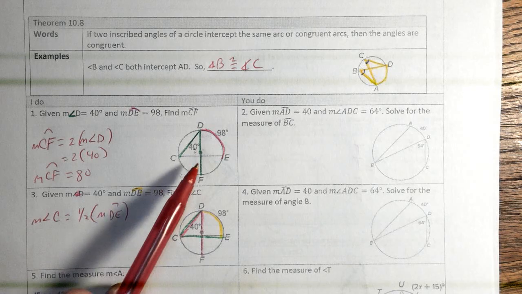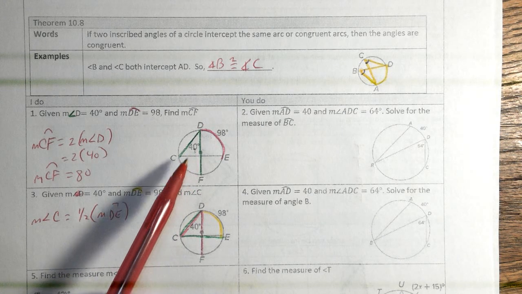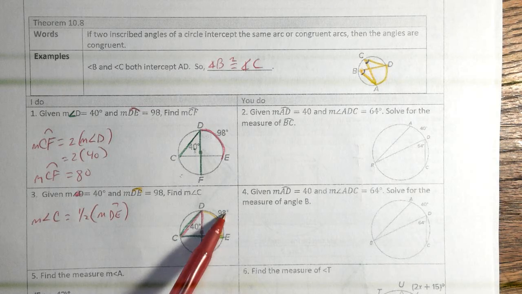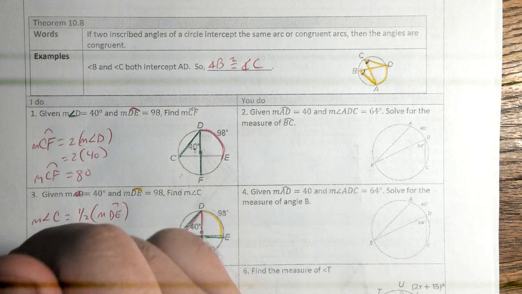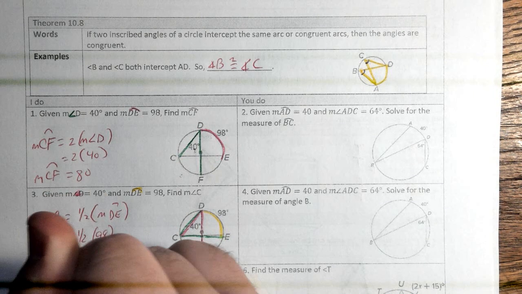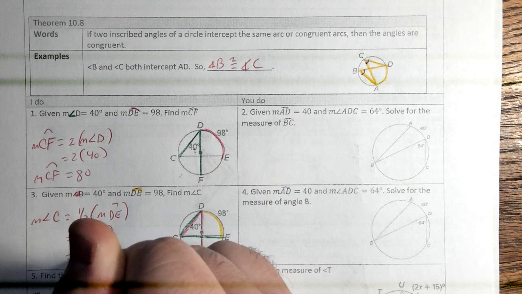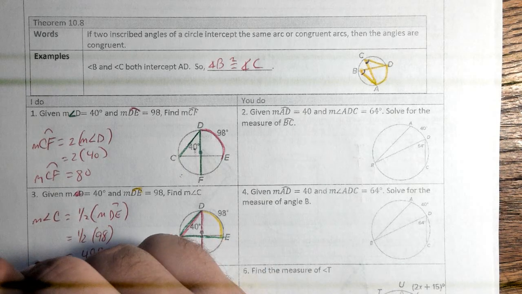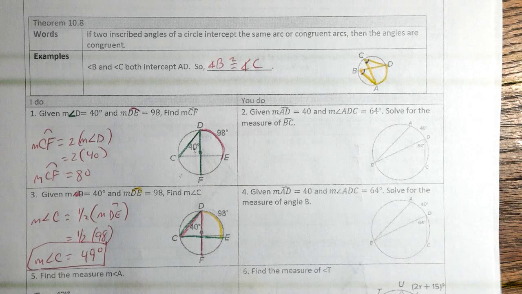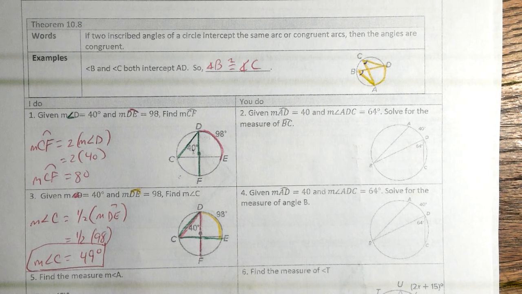So remember, up here the arc is double the angle. Down here the angle is going to be half the arc. So it's going to be 1/2 of 98, and half of 98 is 49 degrees. So the measure of angle C is 49 degrees. Hopefully that makes sense to you.